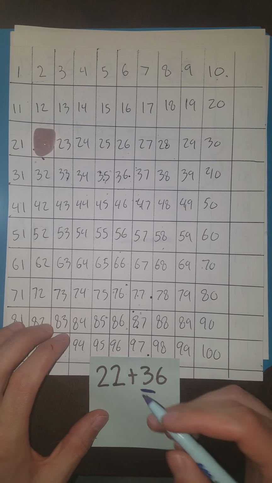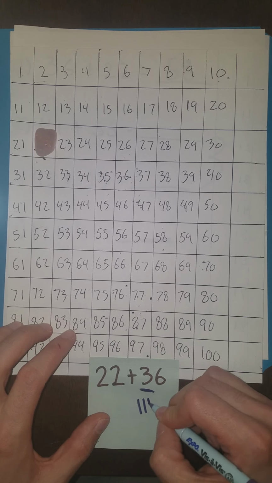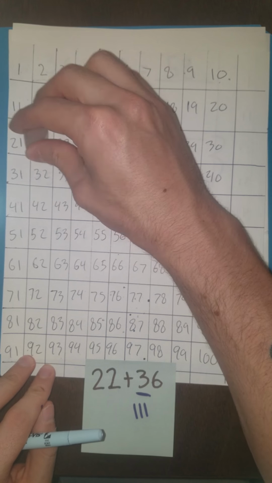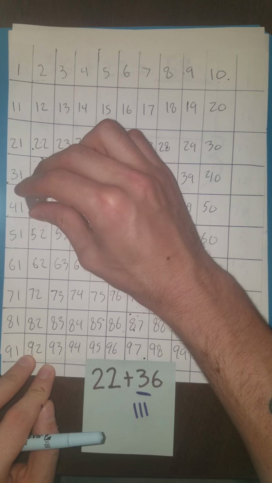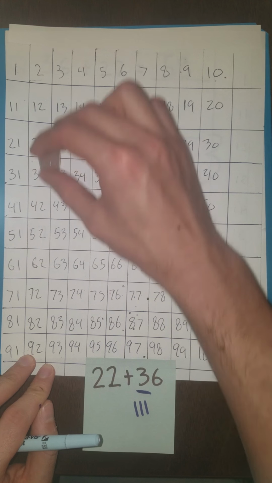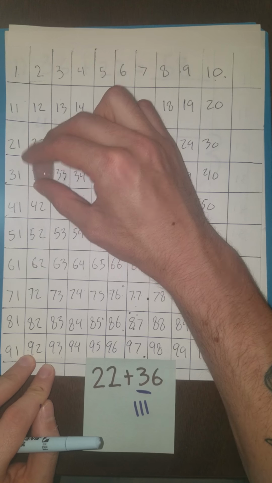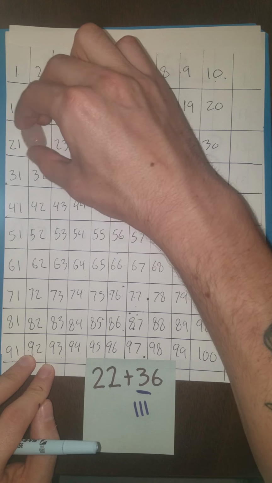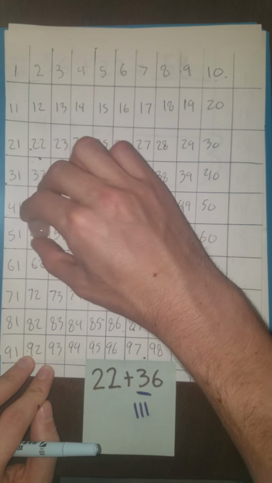So just like we would draw 3 ten sticks to show 30, we can take 3 tens jumps to show adding 30. 1 tens jump, 2 tens jumps, 3 tens jumps. And each jump adding 10, adding 20, adding 30. So one more time, 1 tens jump, 2 tens jumps, 3 tens jumps.